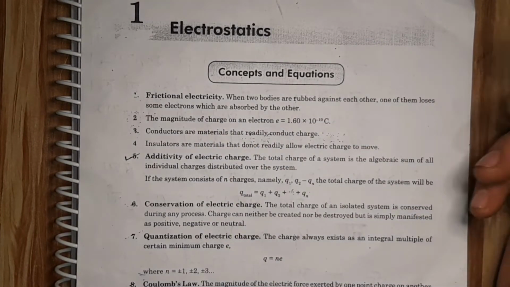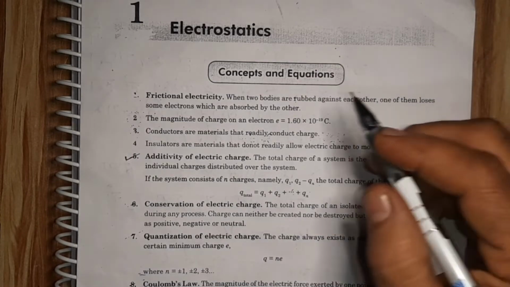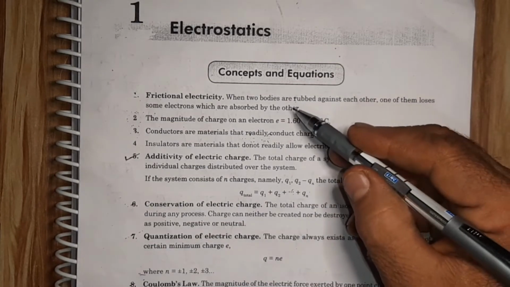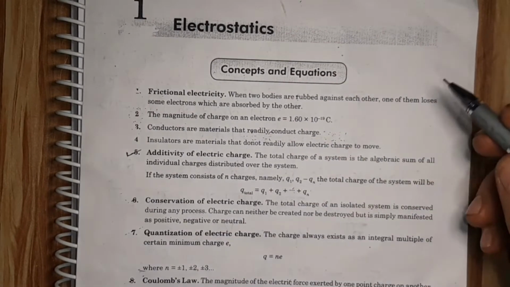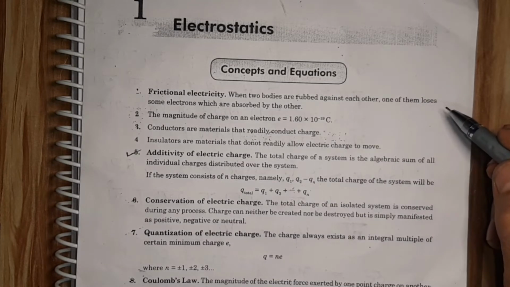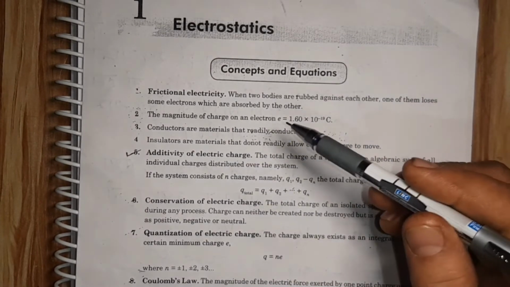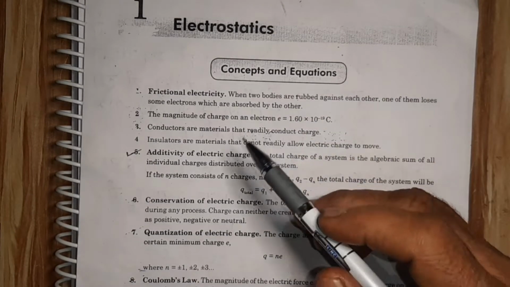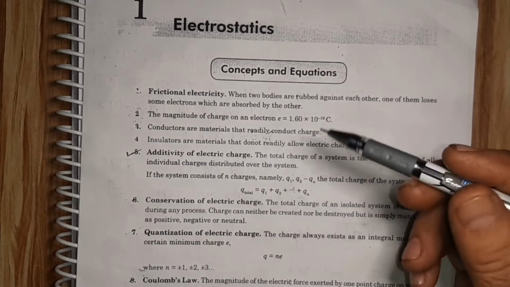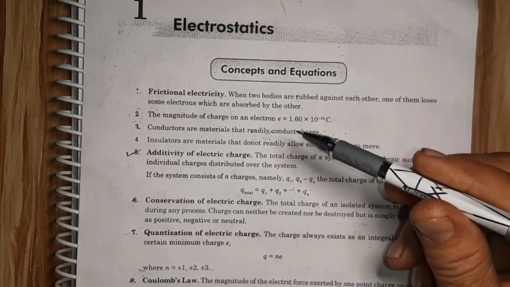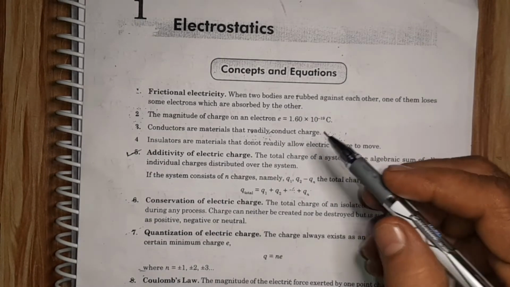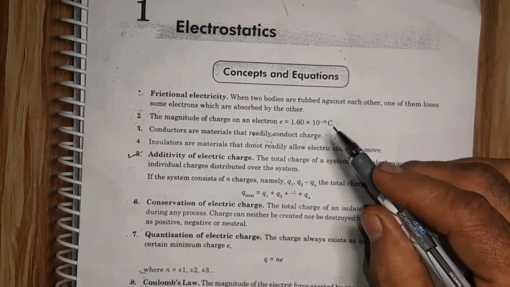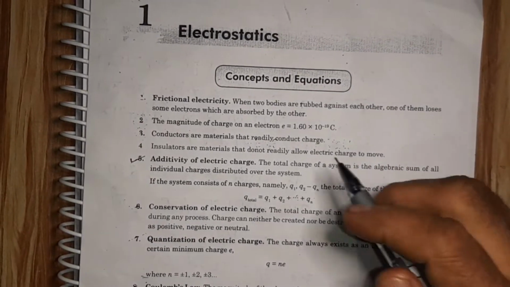First, frictional electricity. When two bodies are rubbed against each other, one of them loses some electrons which are absorbed by the other. Second, the magnitude of charge on an electron e equals 1.6 times 10 raised to the power minus 19 coulomb.